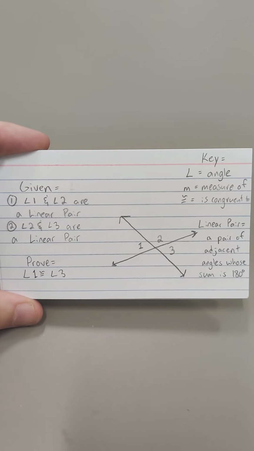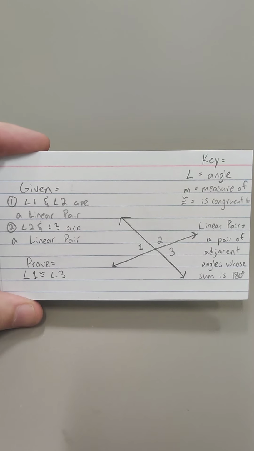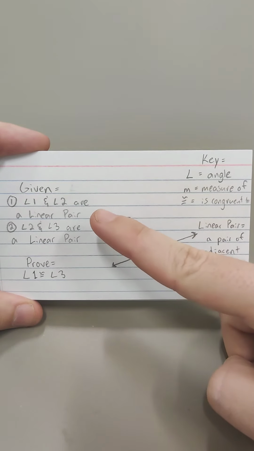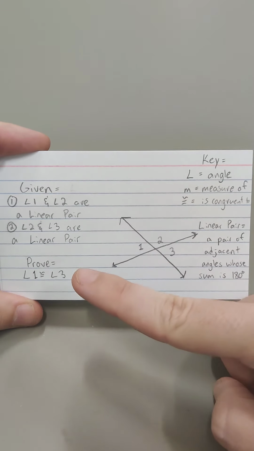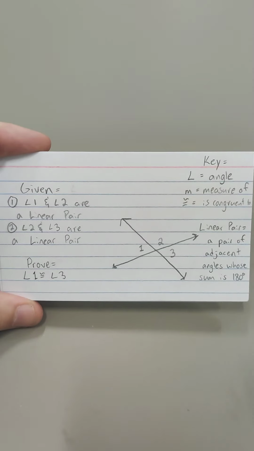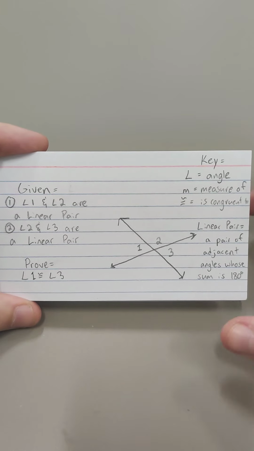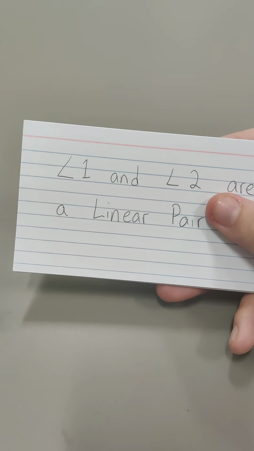So this is what's called the vertical angles theorem. This proof is called the vertical angles theorem. I'm given two things. Angle 1 and angle 2 are a linear pair. Angle 2 and angle 3 are also a linear pair. And I need to prove that angle 1 is congruent to angle 3. All right, that's how you read that. And I'm going to show you how. So I'm going to move this off to the side here.